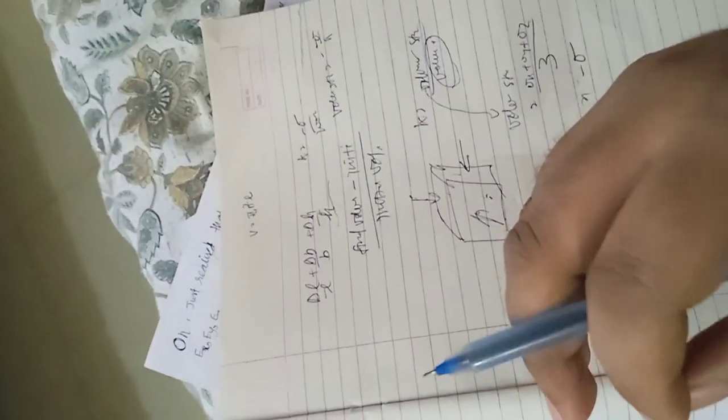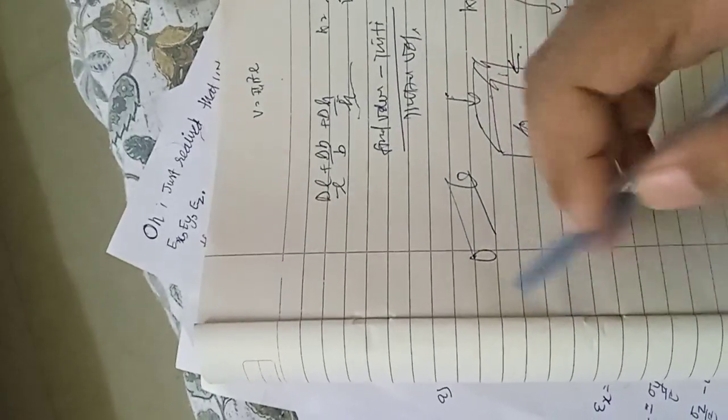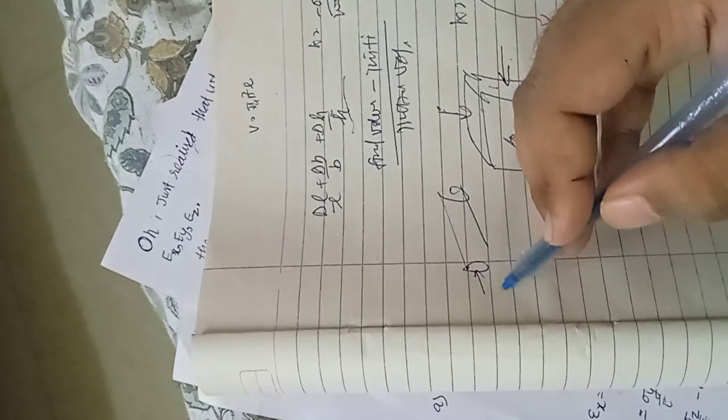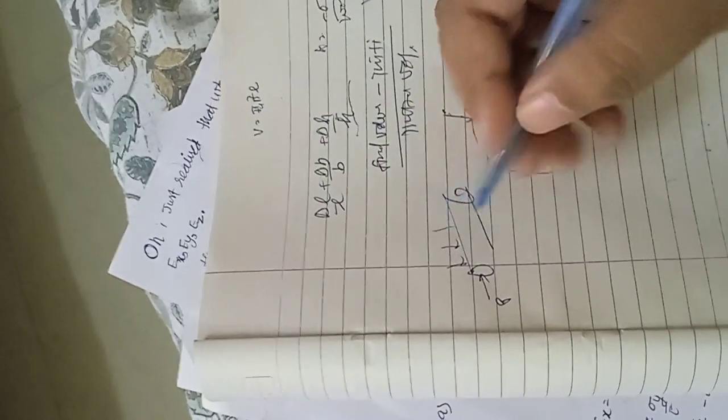Now if there is a cylinder placed inside water, this side will face pressure P. The whole circumference, suppose this is a bottle, will go under circumferential pressure.